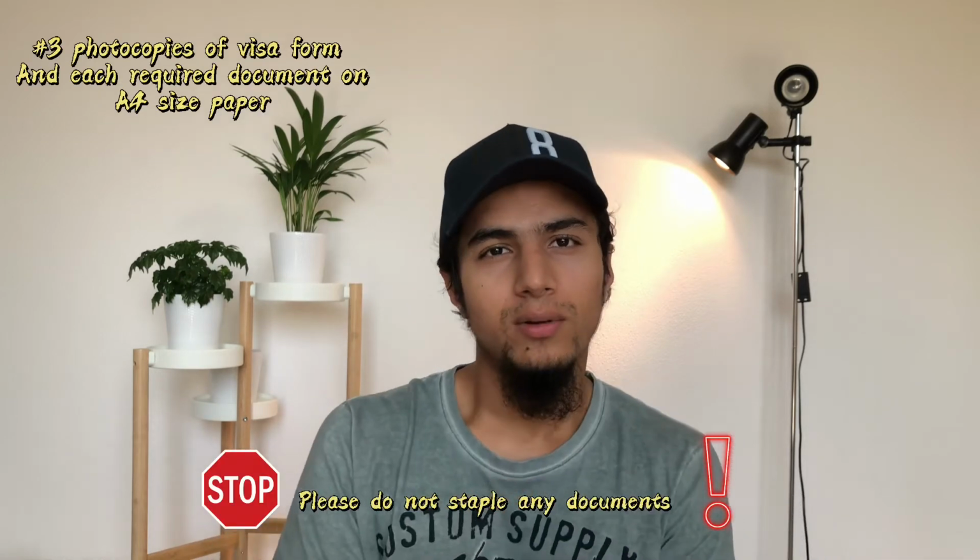Make sure you make 3 copies of each document with A4 size, and you should have 3 forms and 3 copies of each document. And here is a tip: before submitting all of your documents, make sure your passport is valid and your ID card is valid.